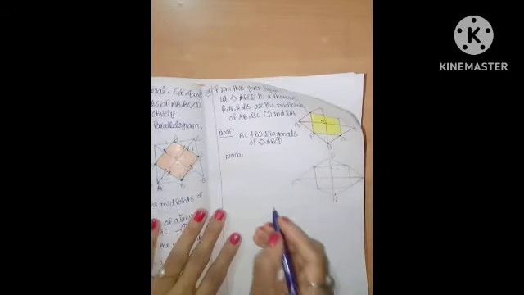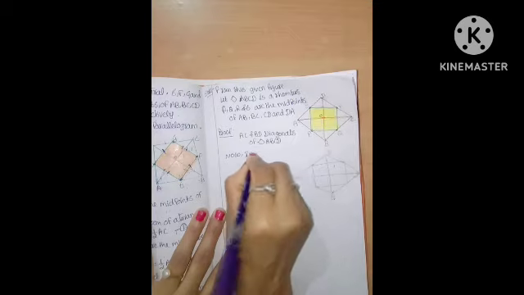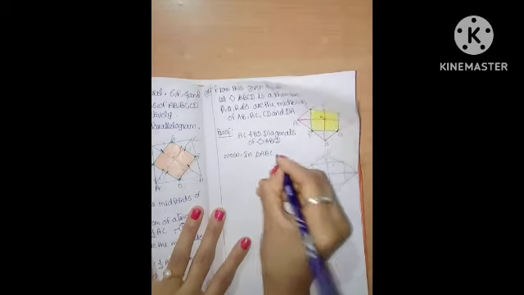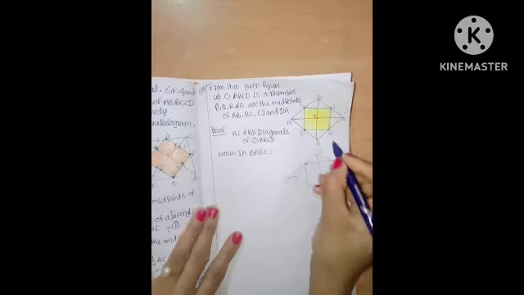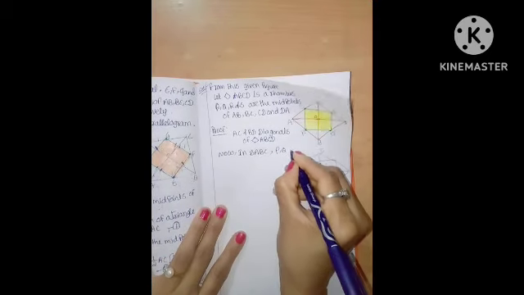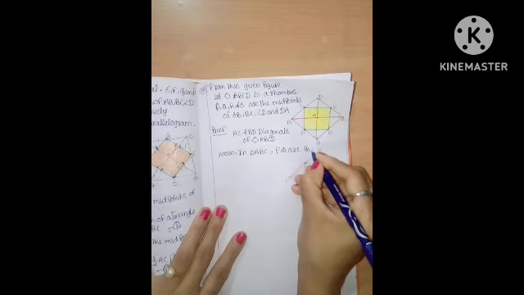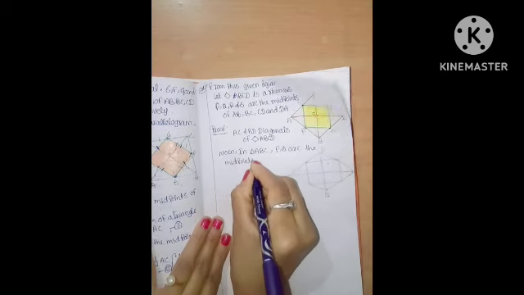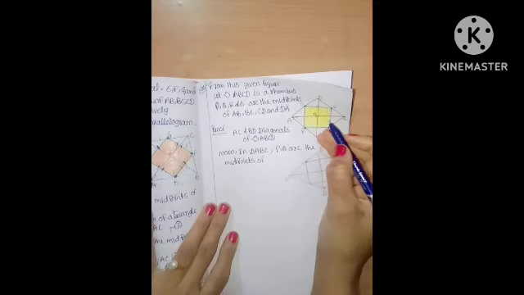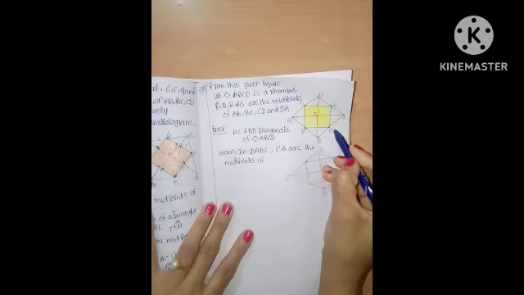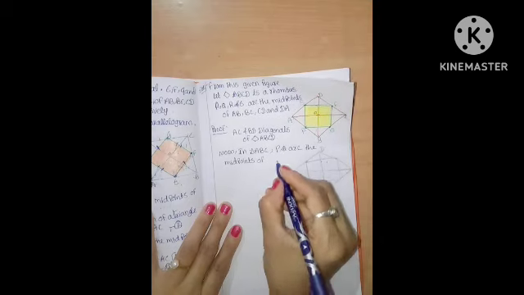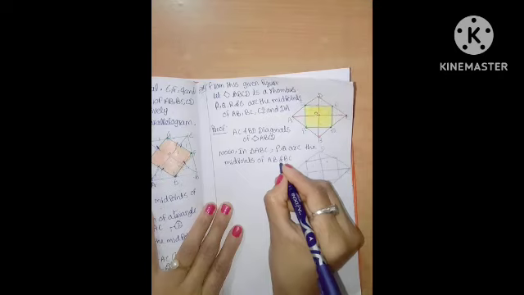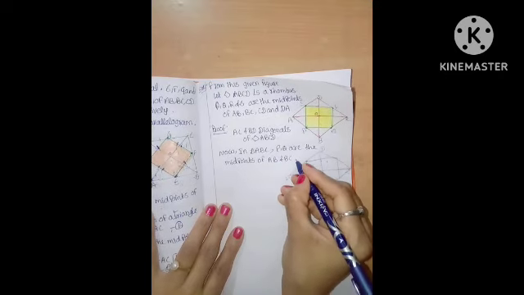In triangle ABC, P and Q are the midpoints of sides AB and BC.